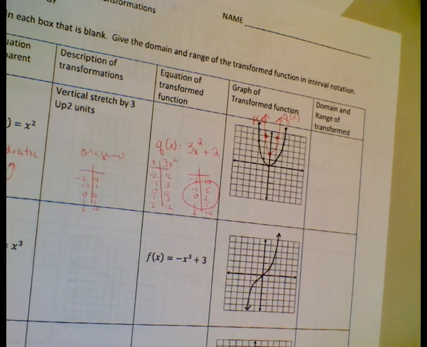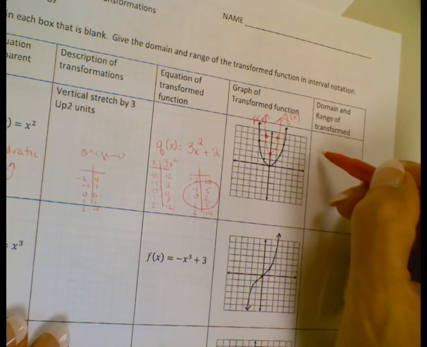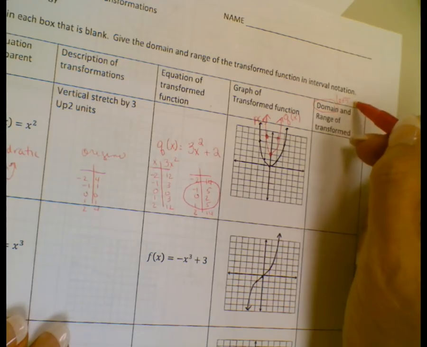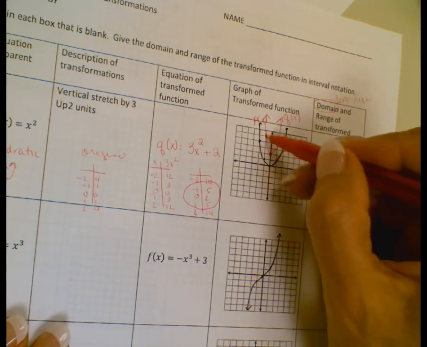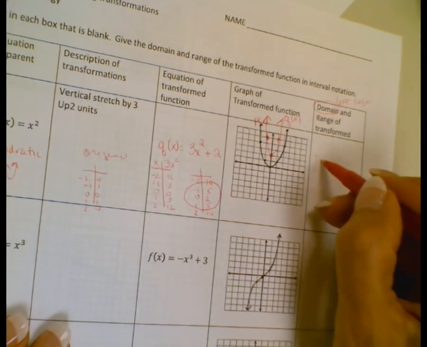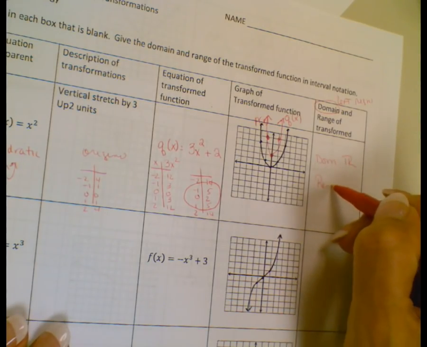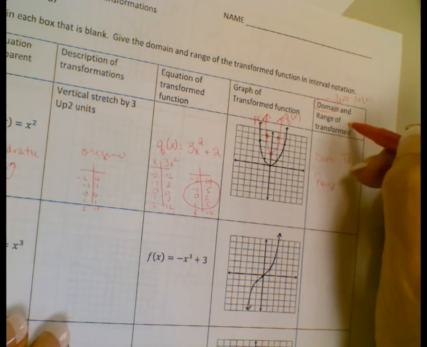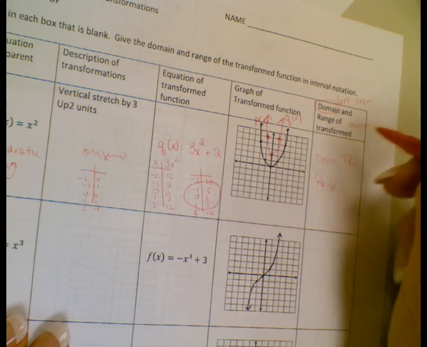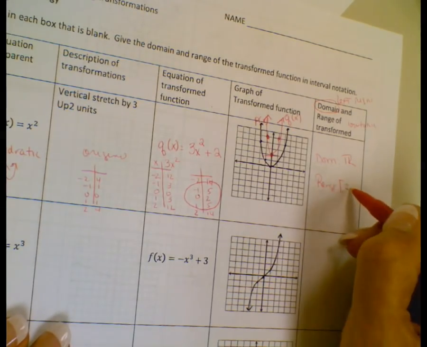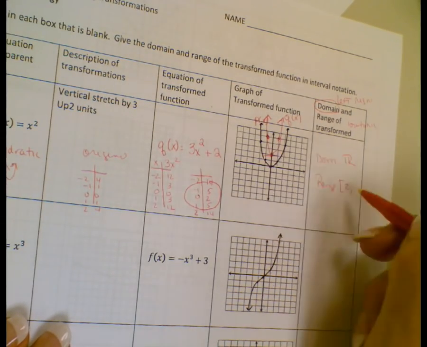What's the domain and range of the transformed data? Gosh, do we really want to do this? Yes, we do. Domain. How far left does it go? How far right does it go? It goes left forever and right forever. So your domain is all real numbers. The range is how low and high it goes. Low to high. The lowest it goes is right here, to 2. The highest it goes is to infinity.